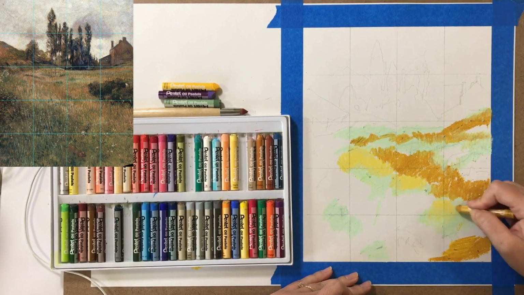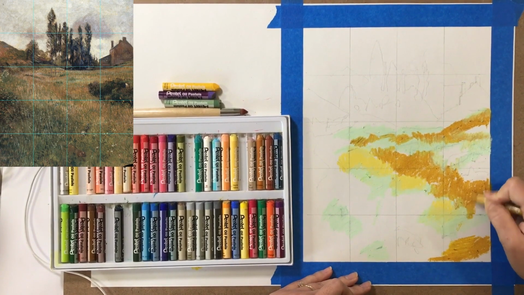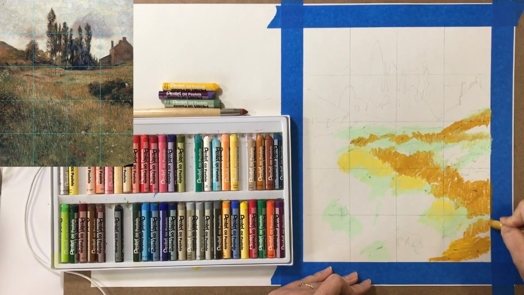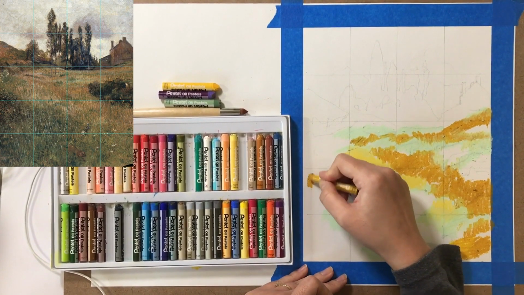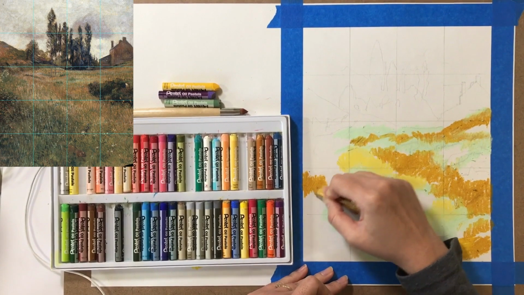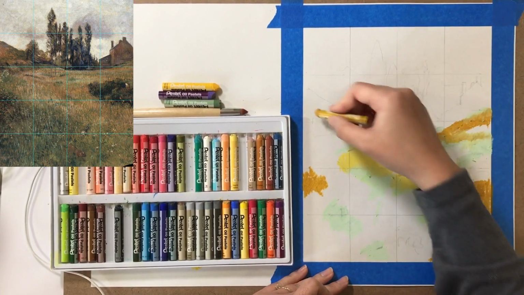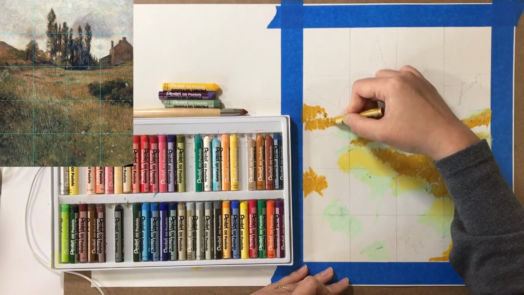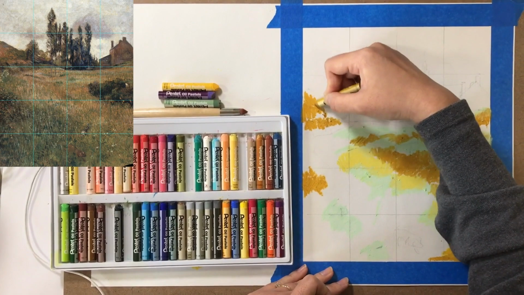There is a lot of this ochre as an undertone in this area of grass. There's also a dark patch here where there's an ochre undertone in there. There's the sides of the hills. A lot of it has an ochre under it.